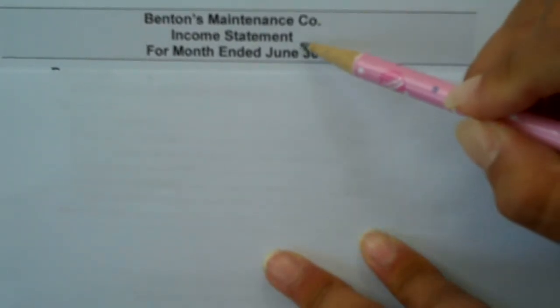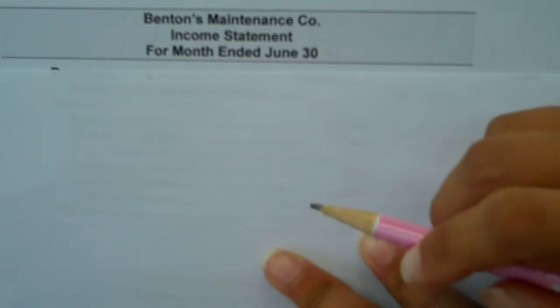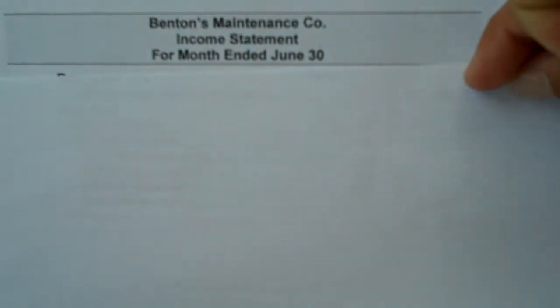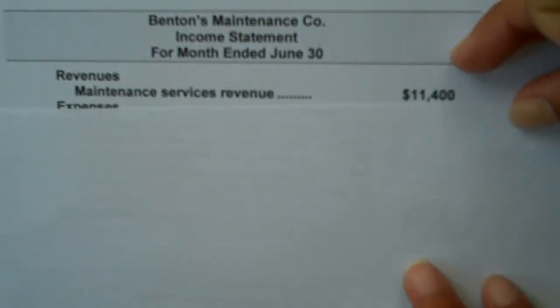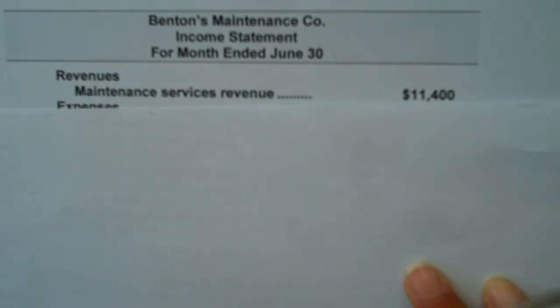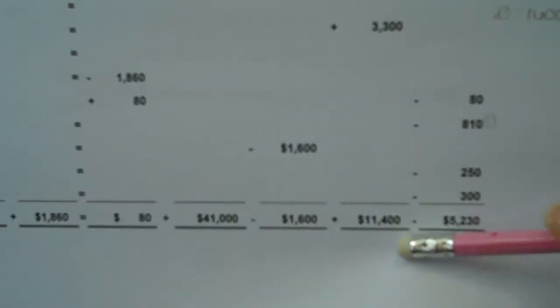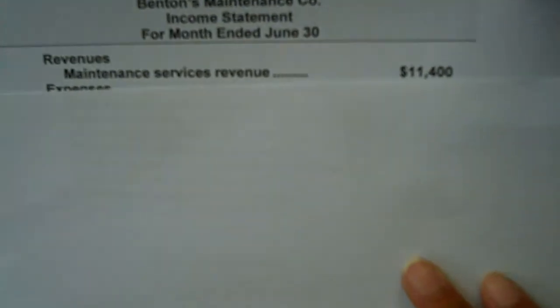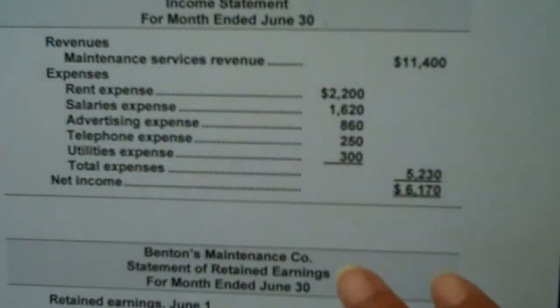We know that the income statement is the financial report that shows a company's income and expenses for the period, so we'll go ahead and start off with revenue. So you're going to list all of the company's revenue for the period. Our company just had one type of revenue, and it was their maintenance service revenue, $11,400. Well, where did you get that figure from? If you go back to your transaction analysis, you can see that your revenue for the month of June was $11,400 when you sum up all of your revenues. Okay, so you just pull that figure down, followed by all of your expenses.